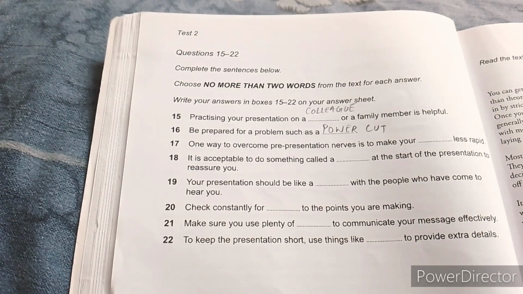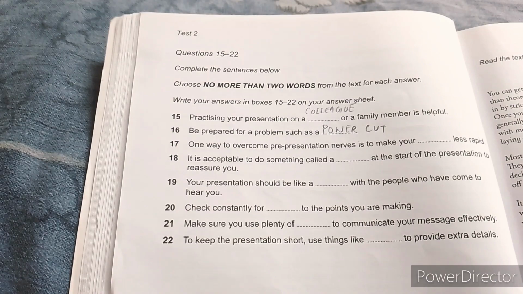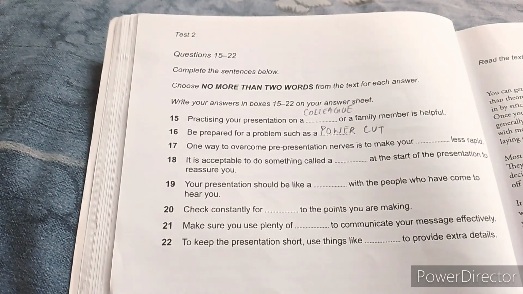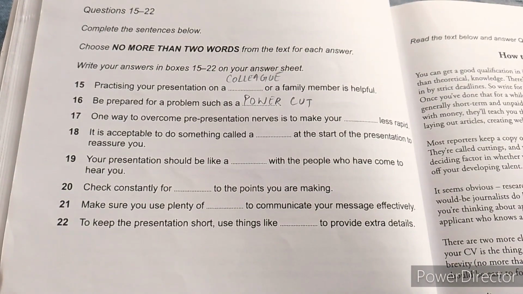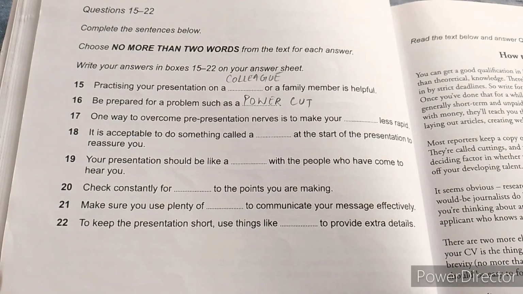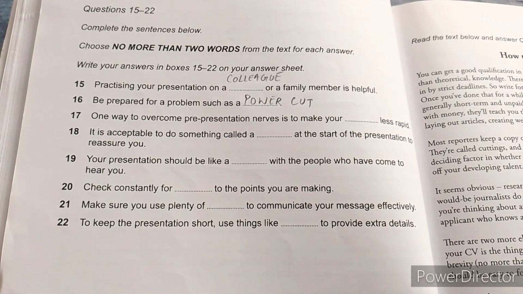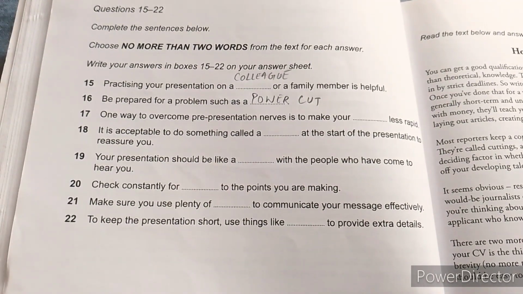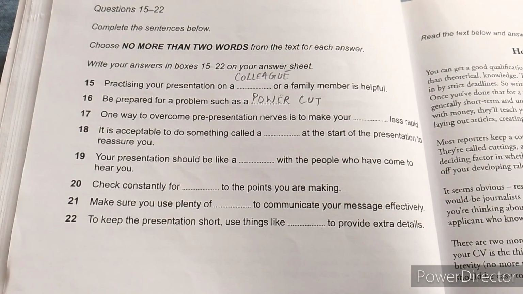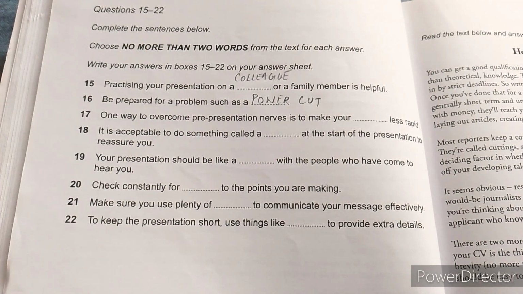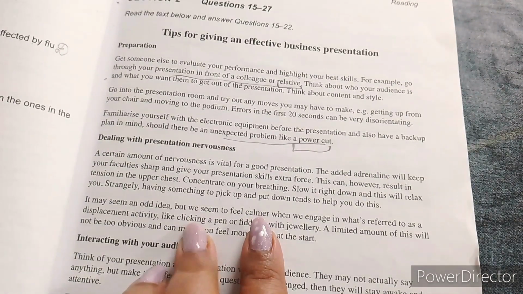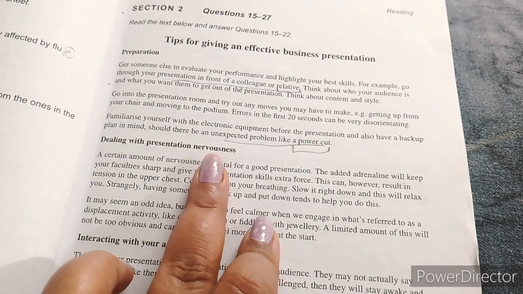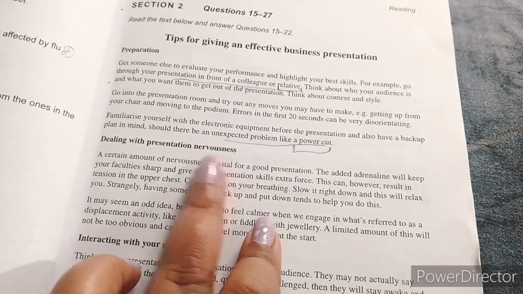Question number 17 is one way to overcome pre-presentation nerves is to make your dash less rapid. In the passage they may give any suggestion to overcome pre-presentation nervousness to make your something less rapid. So we will look for the words overcome, presentation, nerves, make something. So let's check in the passage what they are saying. Dealing with presentation nervousness. So this is the heading regarding nervousness.